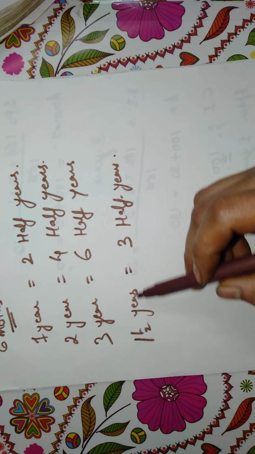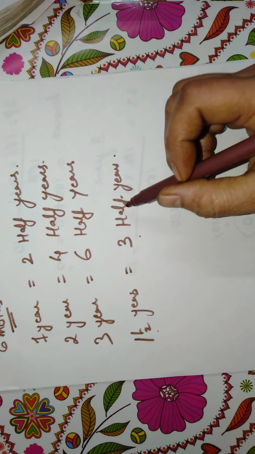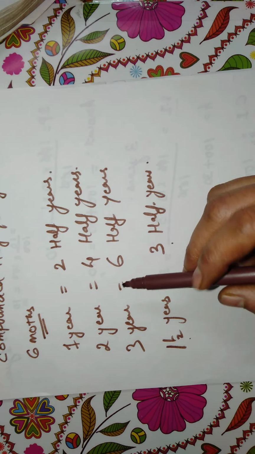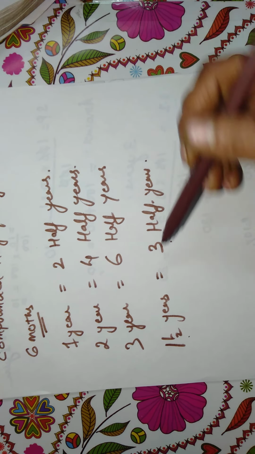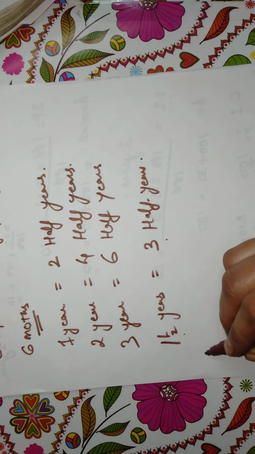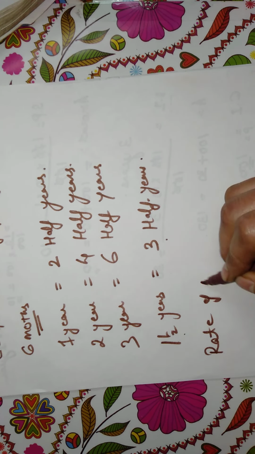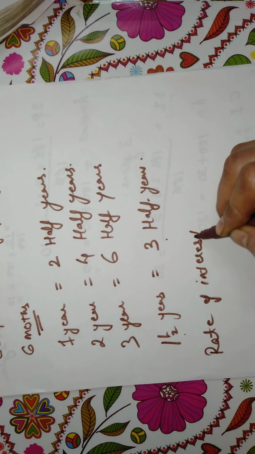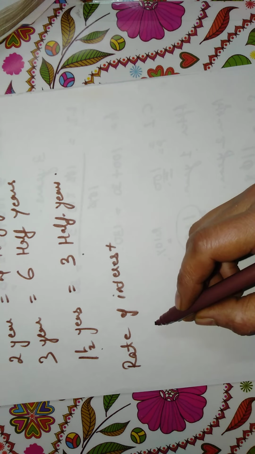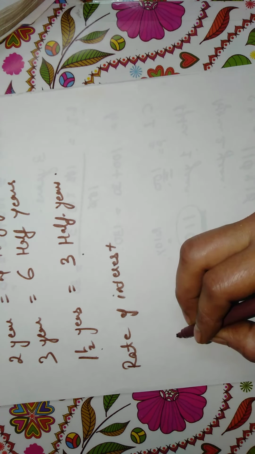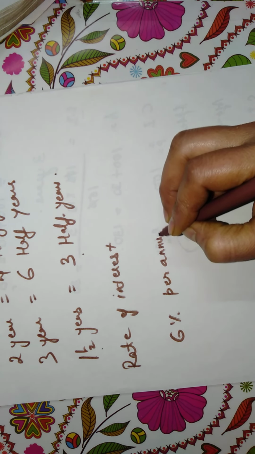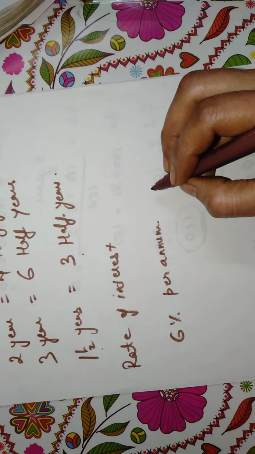So you can see that the time doubles when we take compound interest in half years. When the compound interest is calculated half yearly, the time is doubled, and the rate of interest is given per year. Rate of interest is always given per annum, 6% per annum means 6% for 1 year.